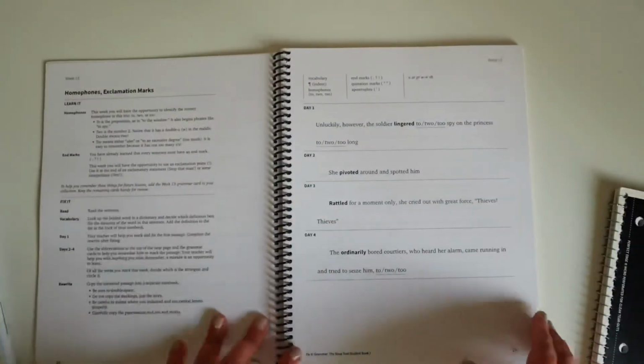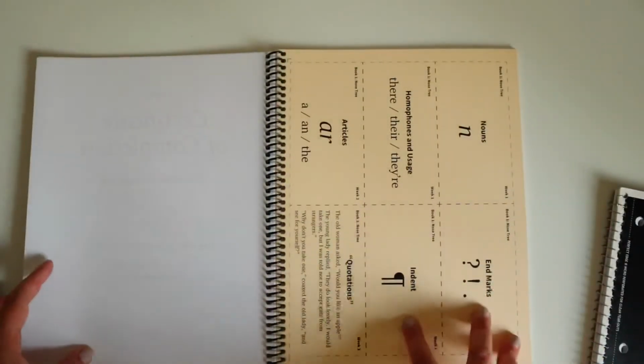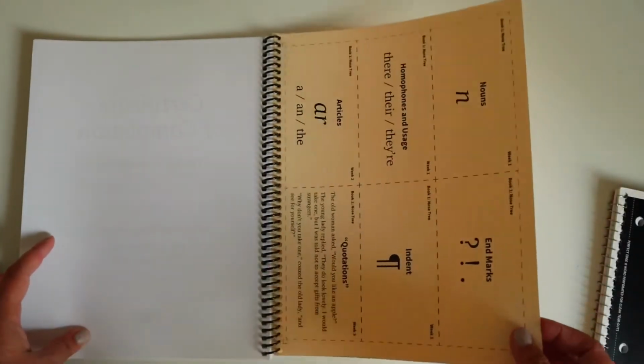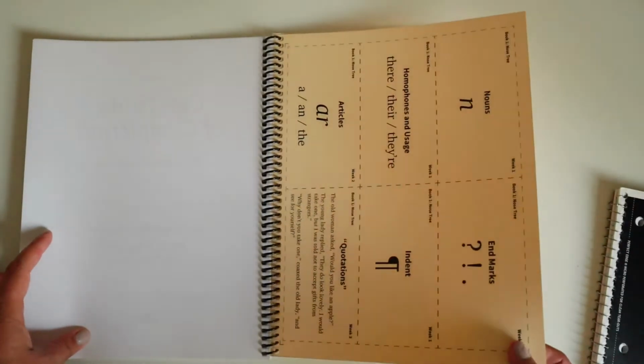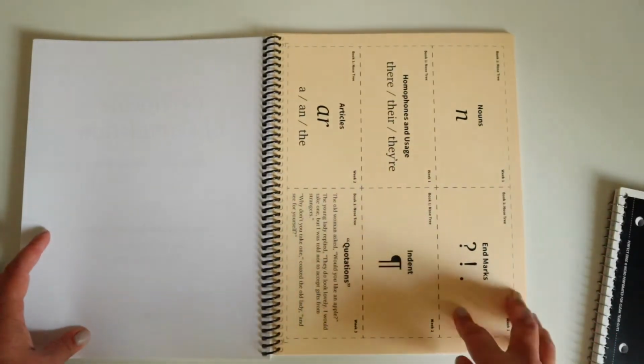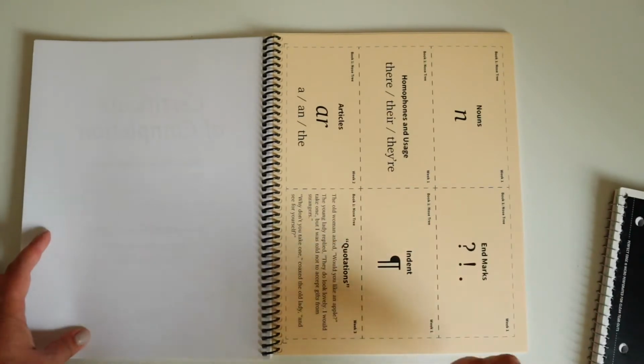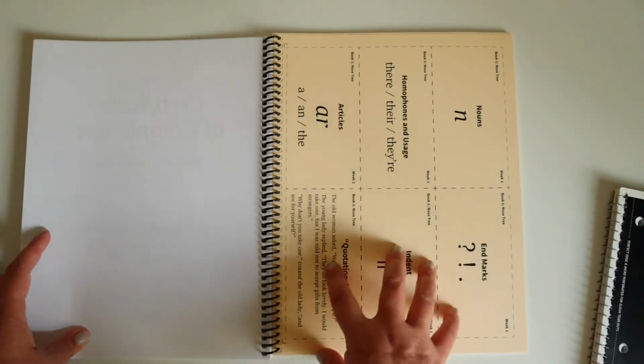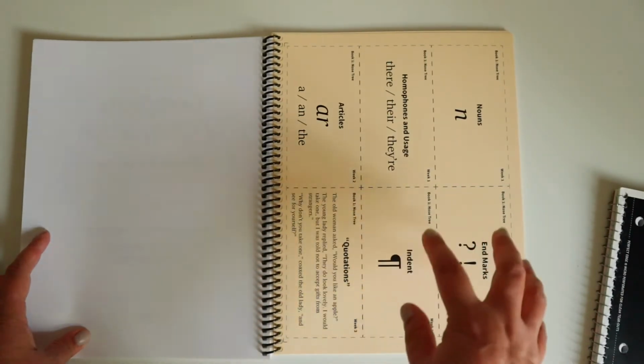If they forgot any grammar rule, what they can do is look at these cards that are in here in the back of the book. There are some grammar cards. You can either leave them there, or you can cut them and have them in a ring for them to be able to see and refer to them when they need it.